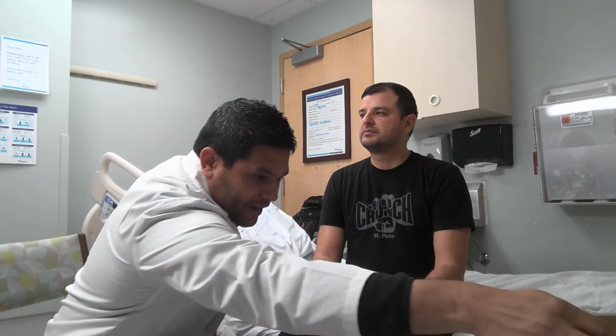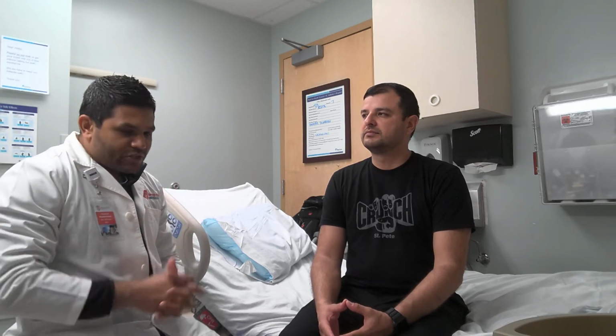We need a stethoscope for this, measuring tape, and a pen. We're going to follow four steps here: inspection, which is a very important step for all the assessments we do, palpation, then percussion, and finally auscultation.